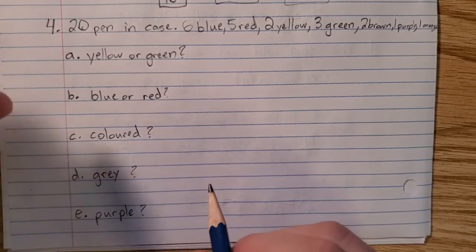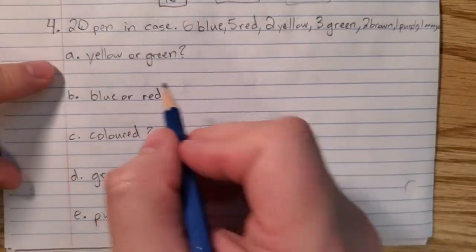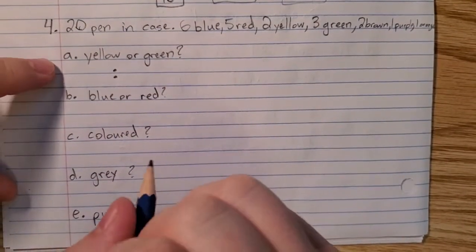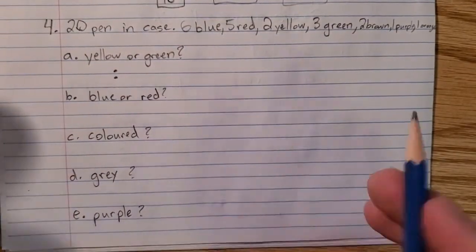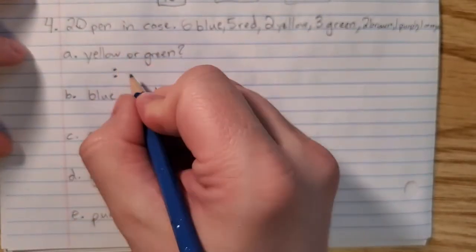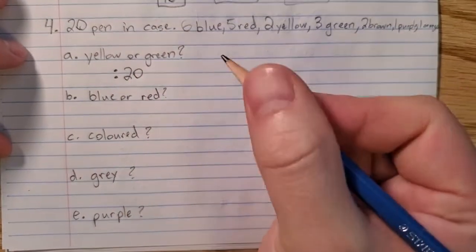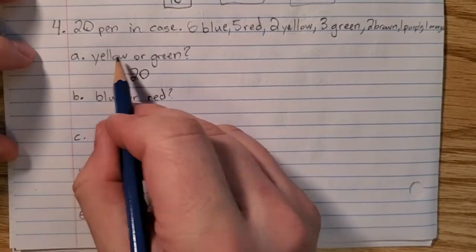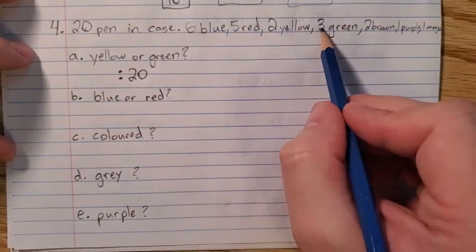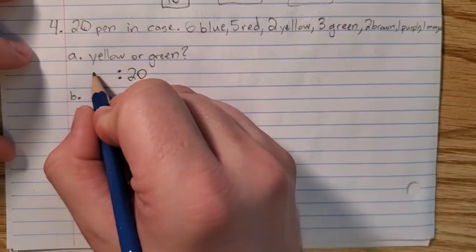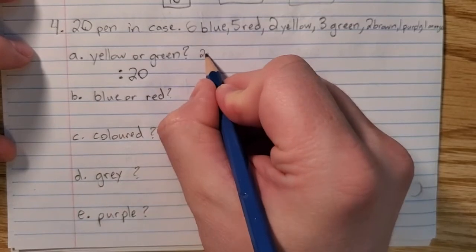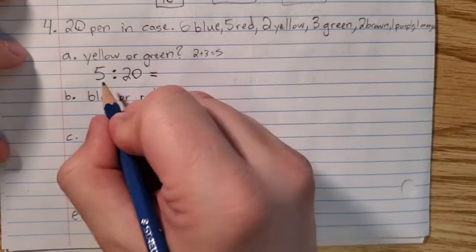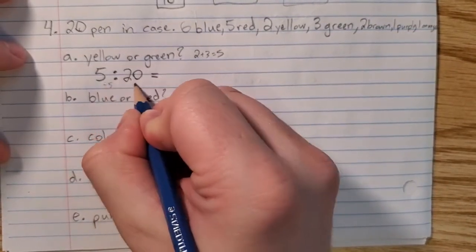First one is either a yellow or a green pen. So thinking about it, it said to do ratio, fraction, and percent, so I'm going to do it in that order this time. If you didn't put it in that order, that's fine. Start with the ratio. The ratio is going to start with a 20. And it says yellow or green. He's picking 1 pen, and it could be either of these. So looking at this, green, there's 3. Yellow, there's 2. So it's going to be 2 plus 3. 2 plus 3 is 5, right? So it's going to be a 5-to-20 ratio, which is also known as divide by 5, divide by 5.